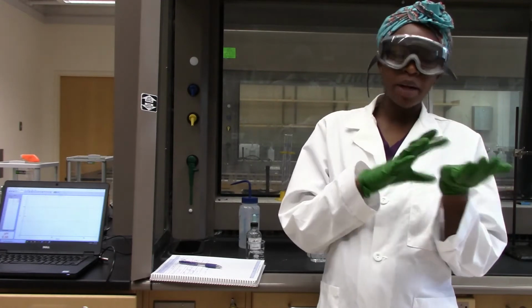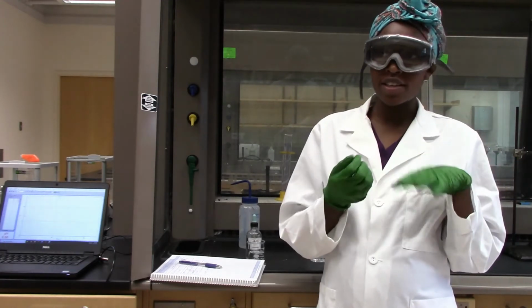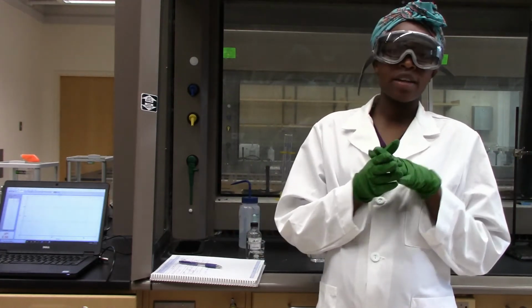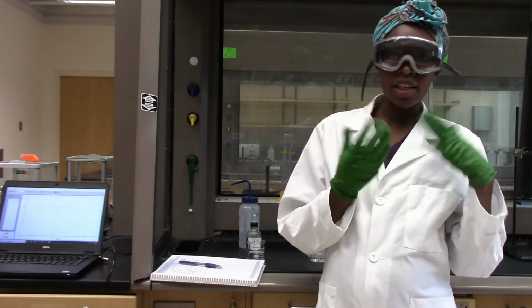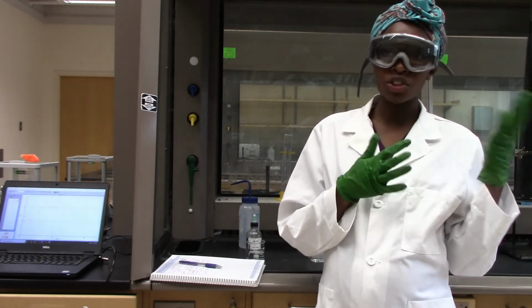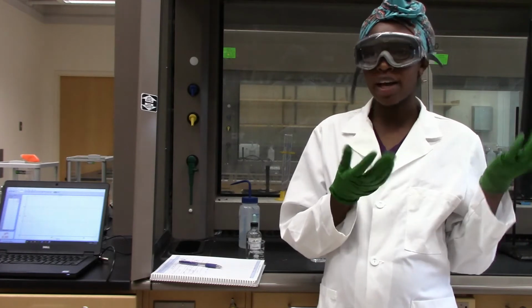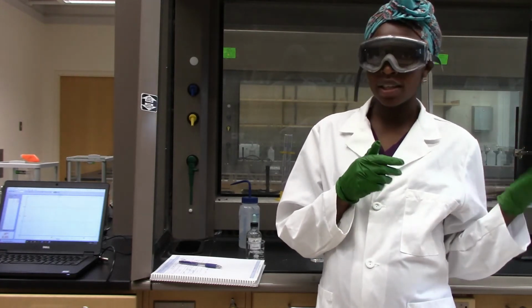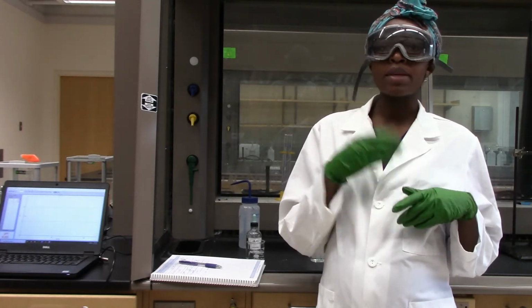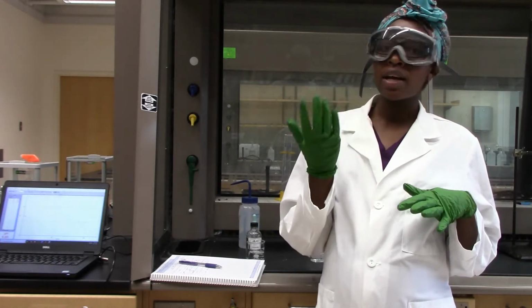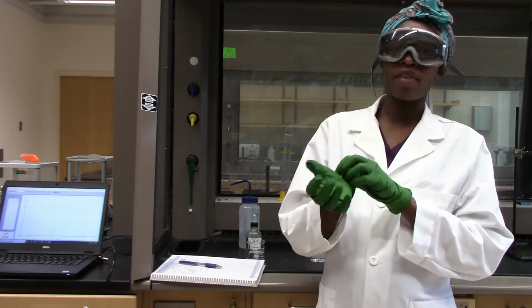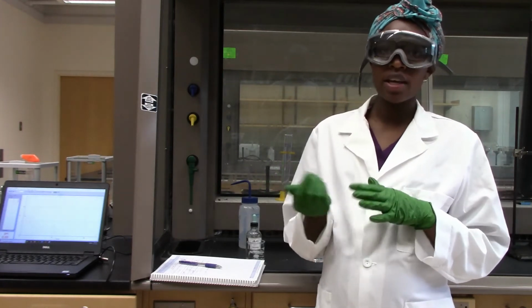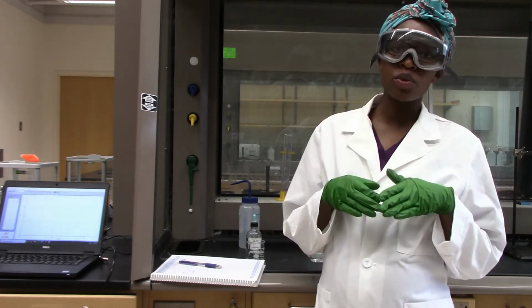Welcome to the experiments with acids, bases, and buffers. Acidity is basically a measure of the concentration of hydrogen ions. So you know that when you have a high concentration of hydrogen ions, then you have an acidic solution. And basicity will be the concentration of hydroxide anions. And buffers are substances that resist change in pH.